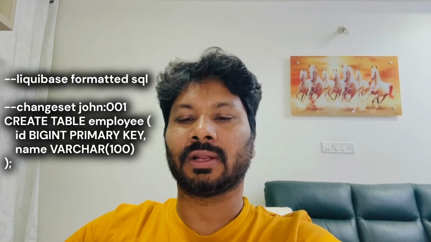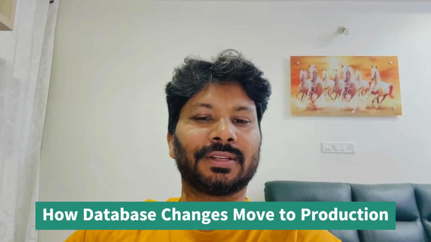You can write a change set in multiple formats like XML, YAML, JSON, or formatted SQL. Many SQL developers prefer formatted SQL because it looks like regular SQL while still allowing Liquibase to track versions.